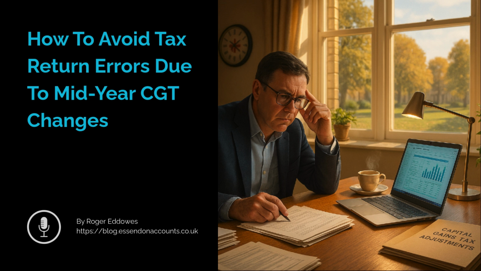Also, watch out for mixed-year disposals. Gains before and after the 30th of October must be calculated using the correct rate for each disposal date. Rate scope. The increases do not apply to residential property, which has its own 18% and 24% structure, or to carried interest. Band management. Confirm the remaining basic rate band after deducting income and earlier gains, and apply 18% and/or 24% accordingly.